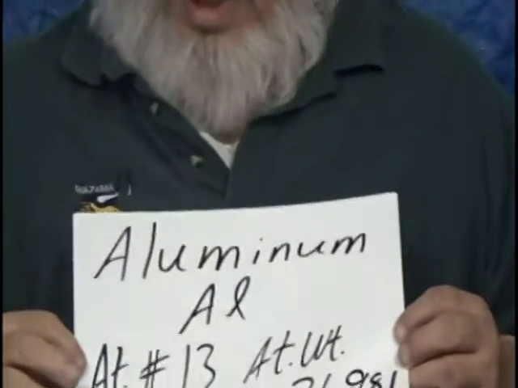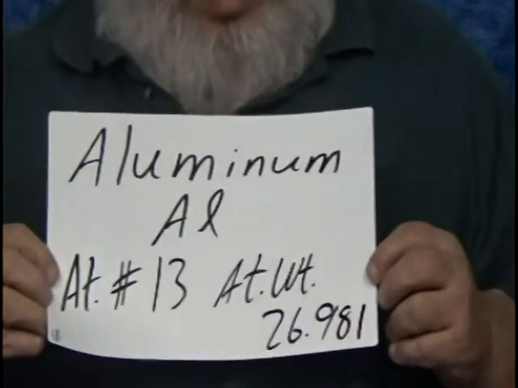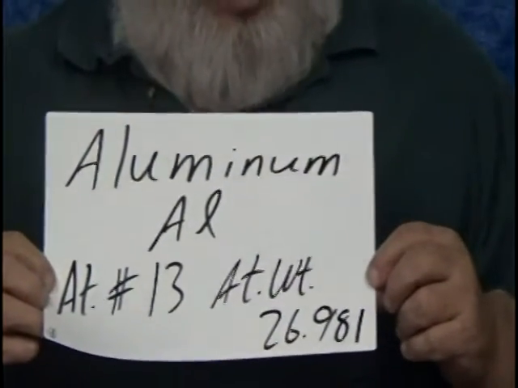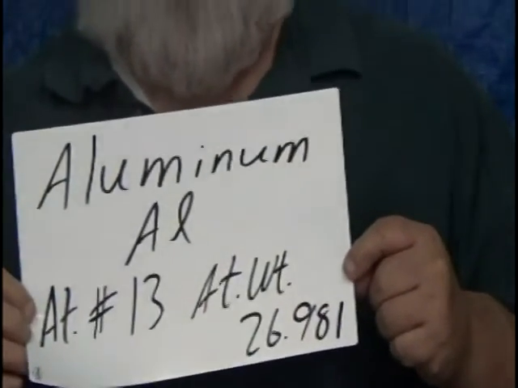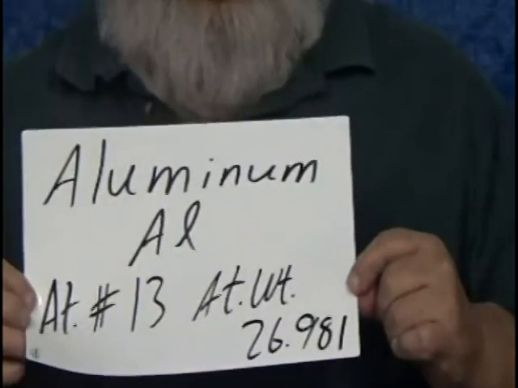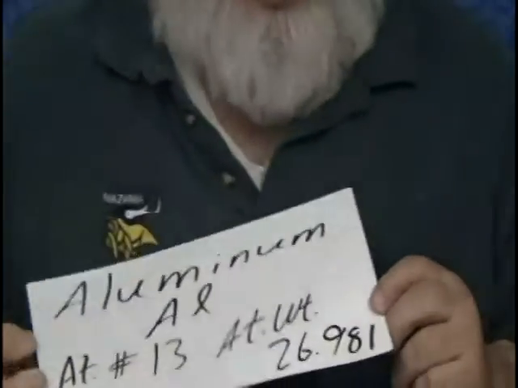Aluminum has a number of 13, lucky number 13, and an atomic weight of, well, I wrote it out as 26.981. Most times it's just called 27. Sometimes even 27.0. Your choice. Okay, so anyway, we have that. Aluminum has an interesting history, and let's talk about some of the other stuff that is important about aluminum, and then we'll talk about the history.